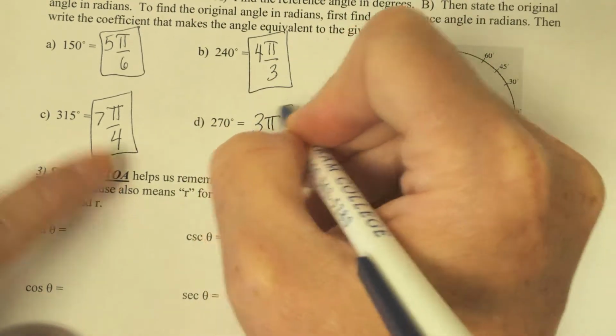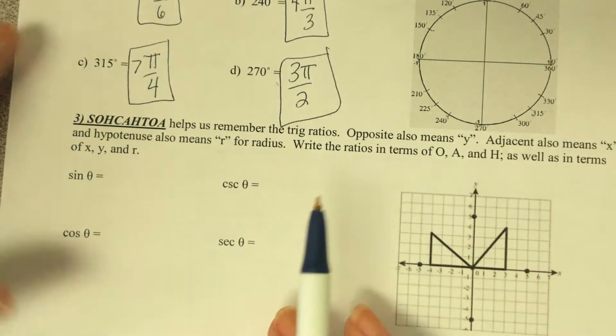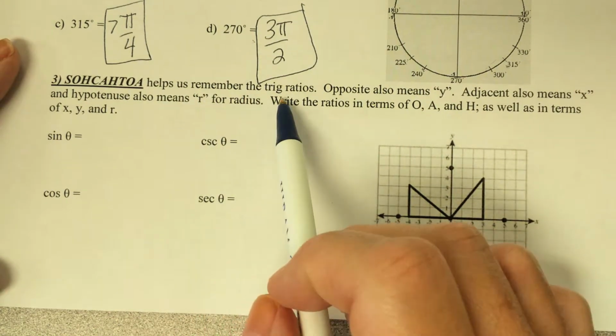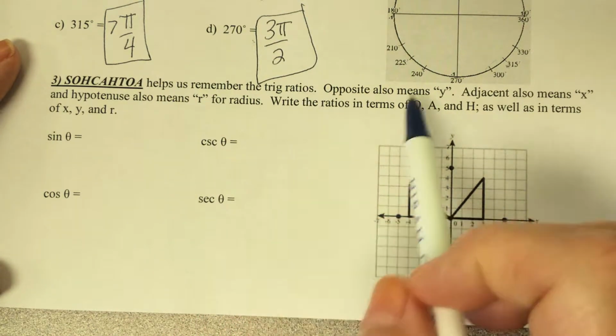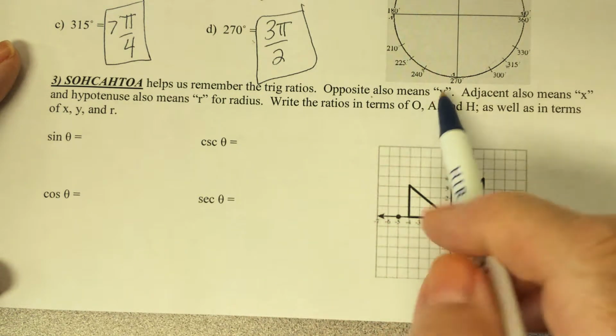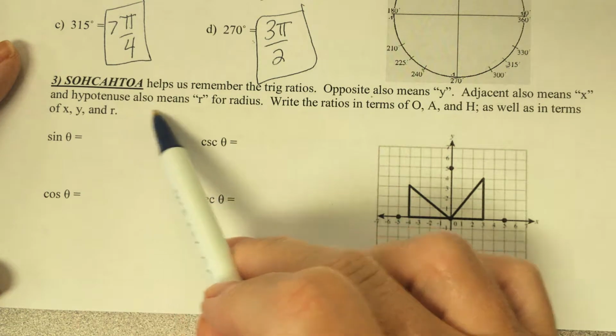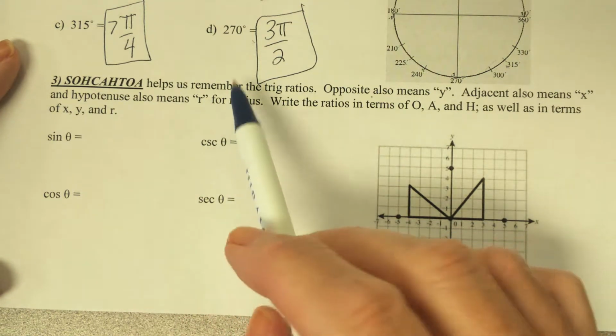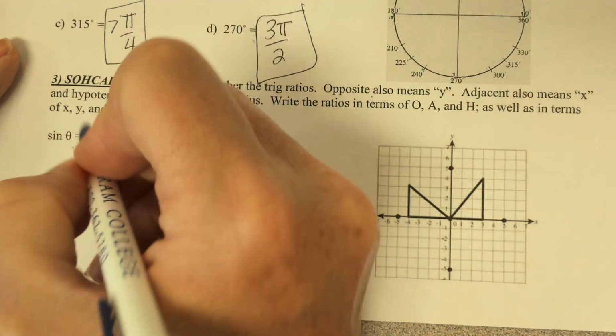Okay, on to SOHCAHTOA. So SOHCAHTOA helps us to remember the trig ratios. You also need to remember that opposite means the same thing as the y value. Adjacent also means x, and the hypotenuse can also mean r if we're thinking of a circle. So what is sine going to be?